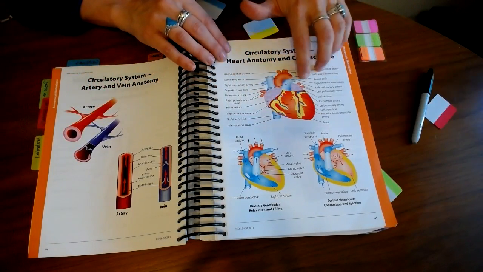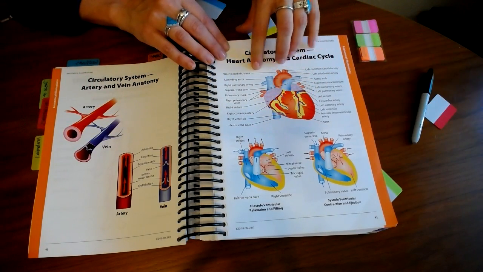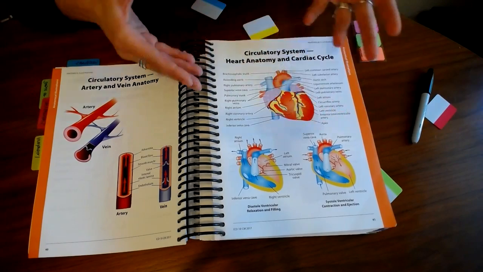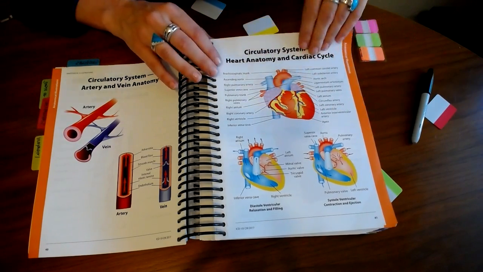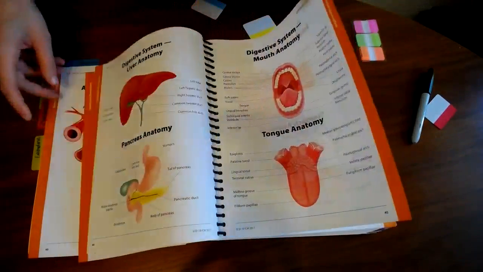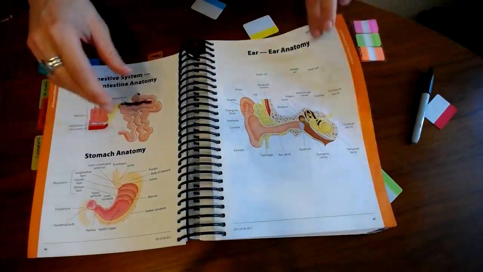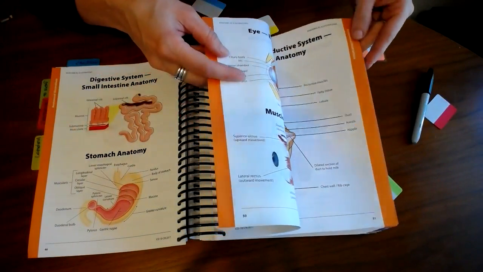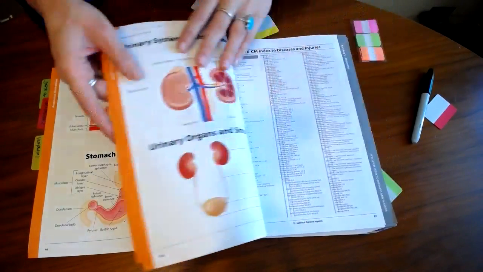Because you could have an anatomy question on the heart on your exam in the anatomy section, and you might be able to reference one of your anatomical illustrations and get the correct answer. So it's important to know your books. I've always said that, whether I'm teaching online or in person, the most important thing for a coder to know is their books.